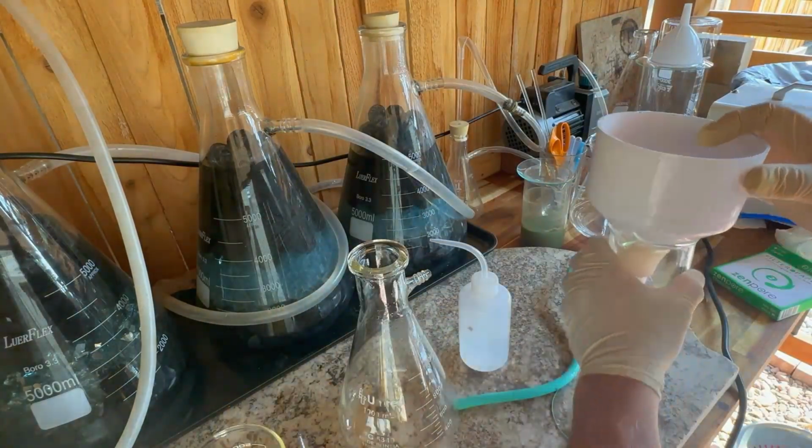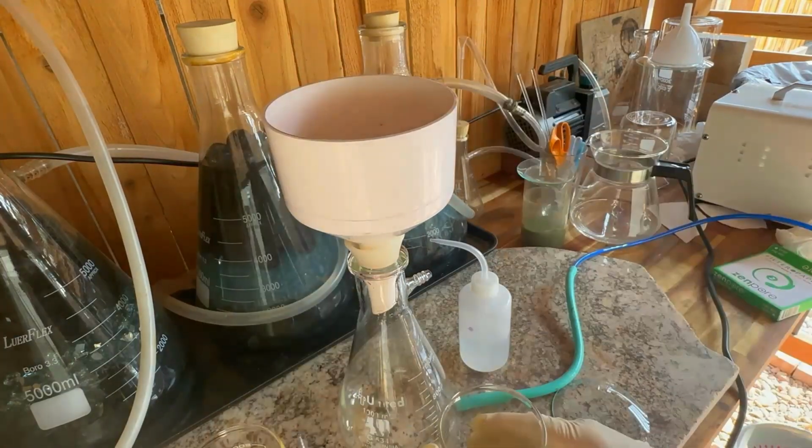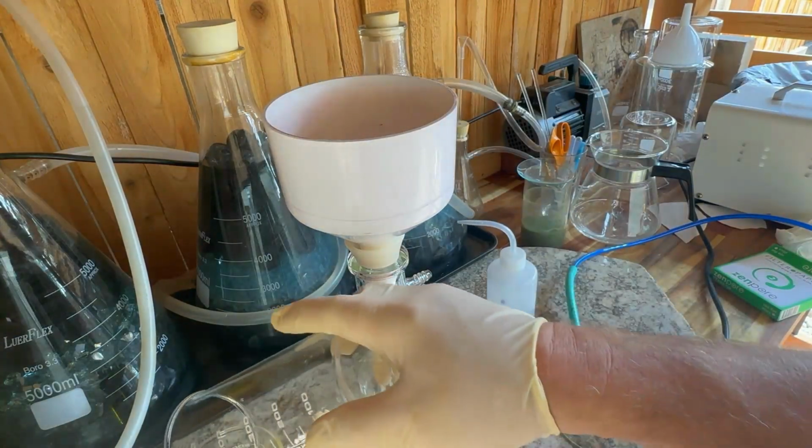So we'll get set up here. We're going to go back through the same filter. It's got all that gunk in it, so it's going to be much tighter filter this time around.